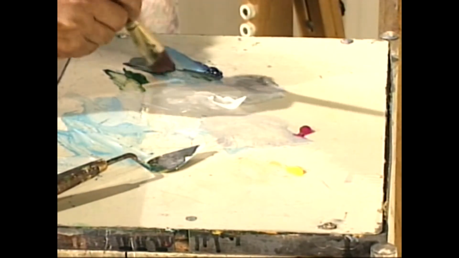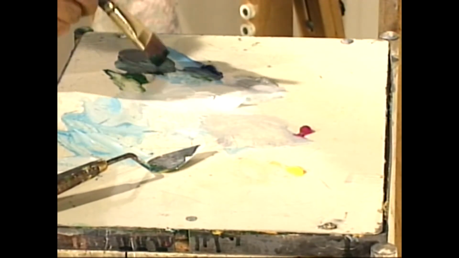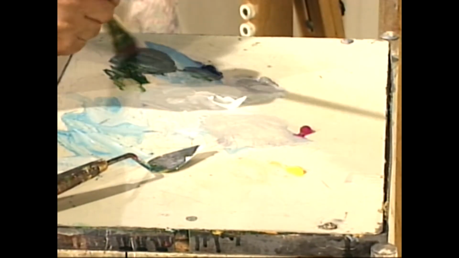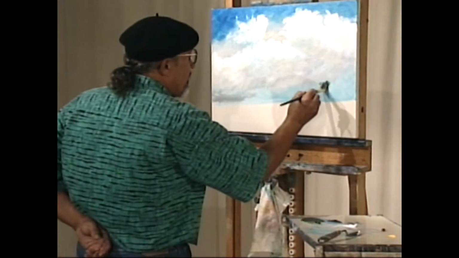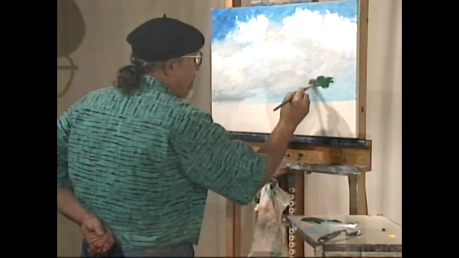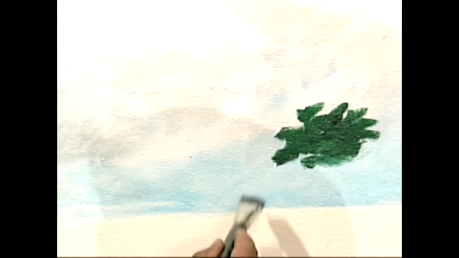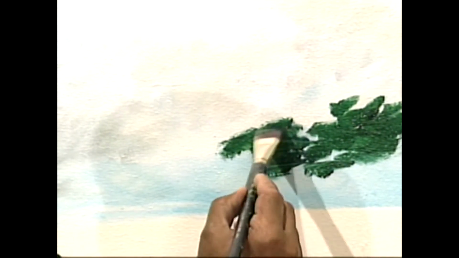So I use this phthalo blue and sap green together to make a dark color. Then I come here and just dab the brush like so for the darker color that we have for the trees here.